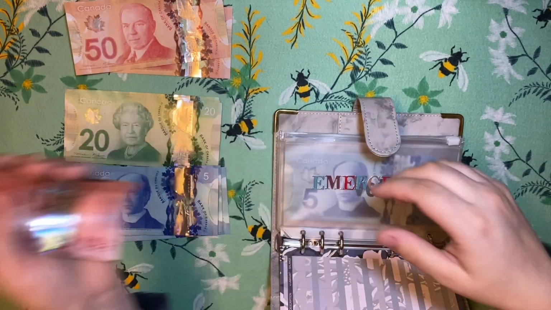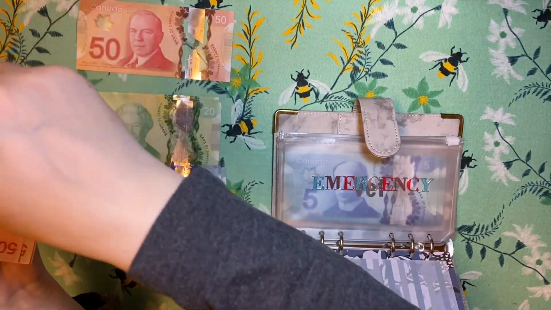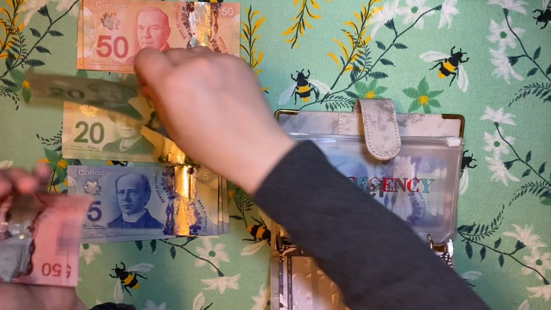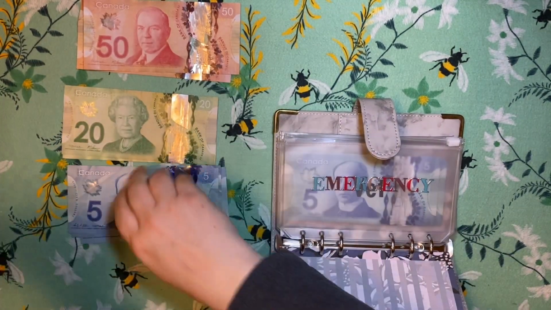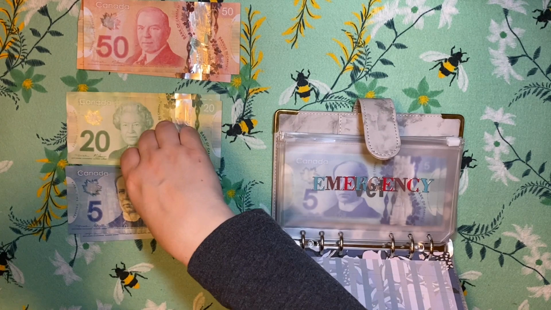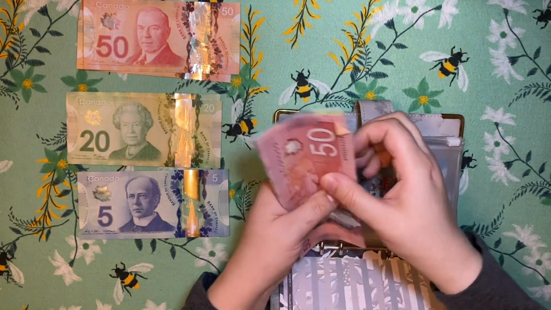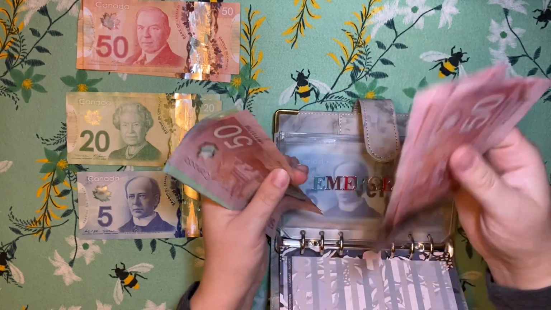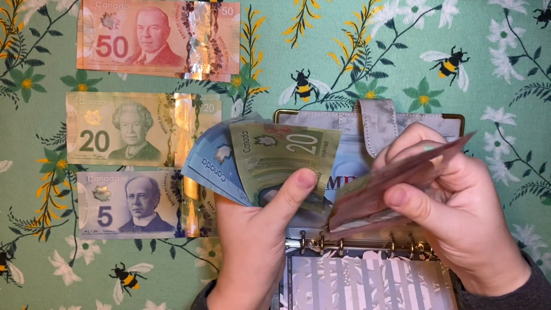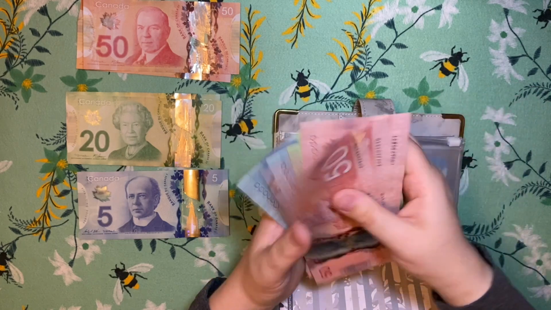So in emergency, I budgeted 100. Oh, I didn't, sorry, I budgeted 30. Sorry, I almost made a boo-boo. Okay, which puts us at 51, 52, 50, 70, 90, 110, 15, 20.